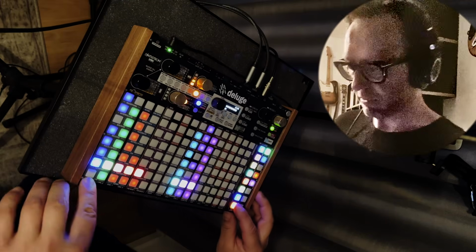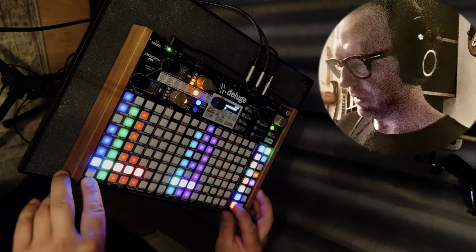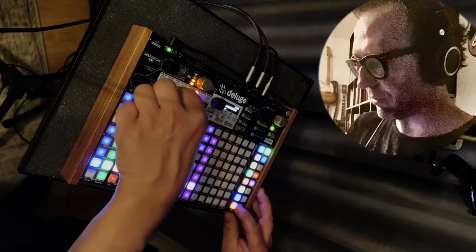And here again, we missed the bass drum. That means it's kind of a drop. Let's bring in modulation effect.